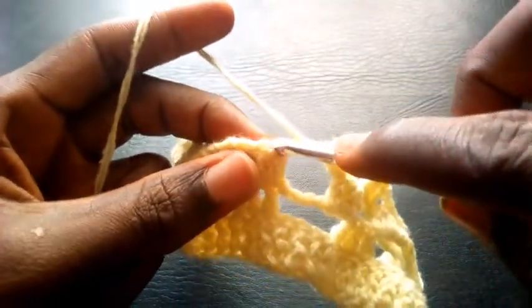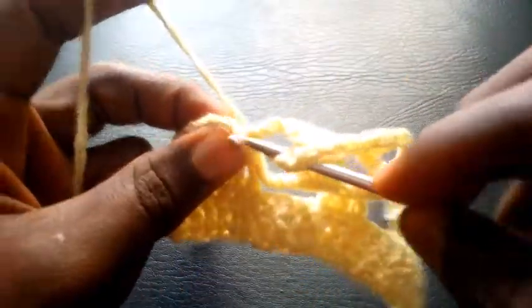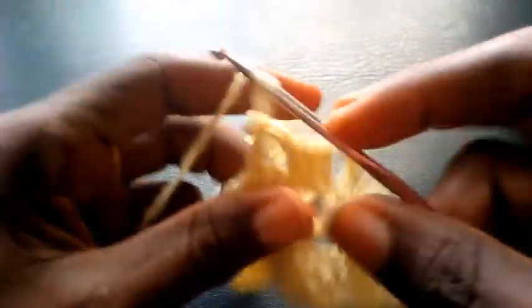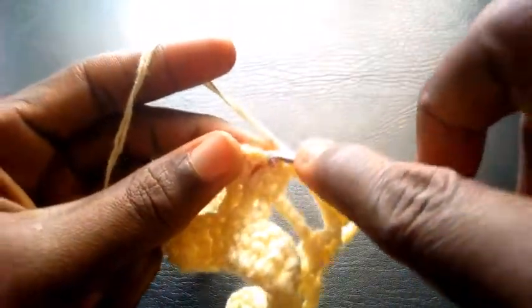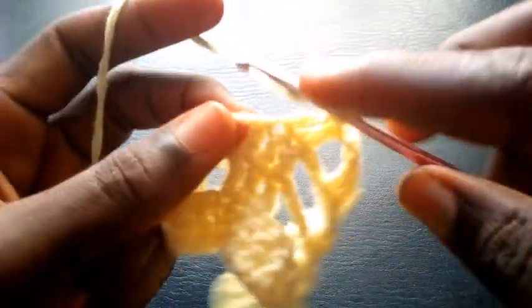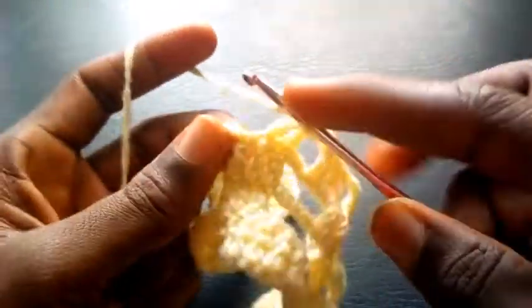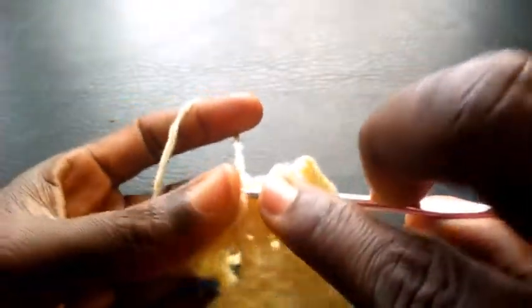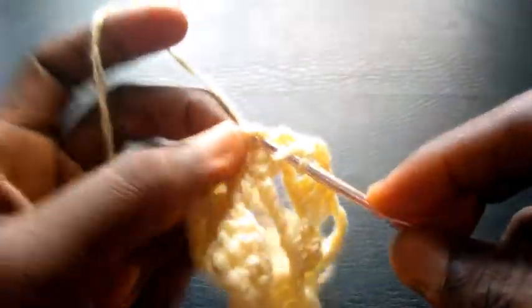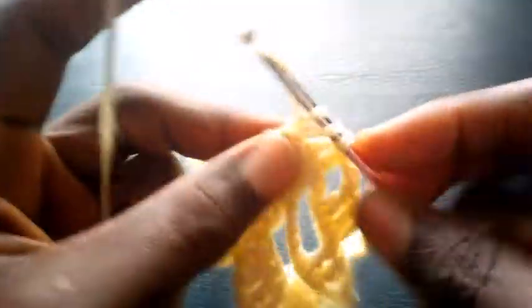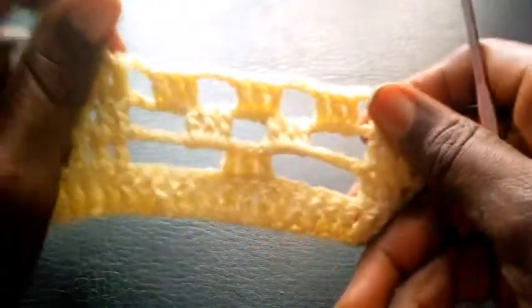So I insert here, triple crochet, proceed, triple crochet, and you see.